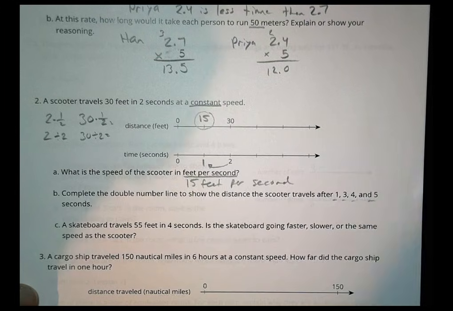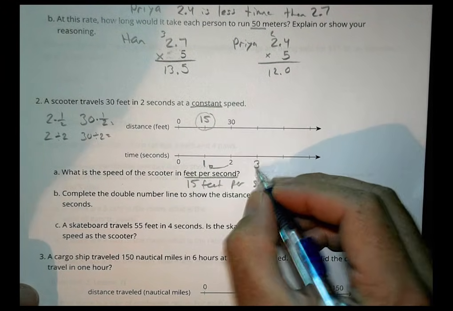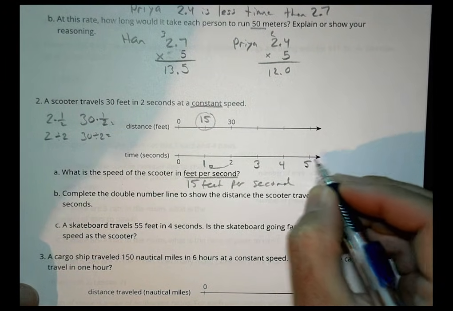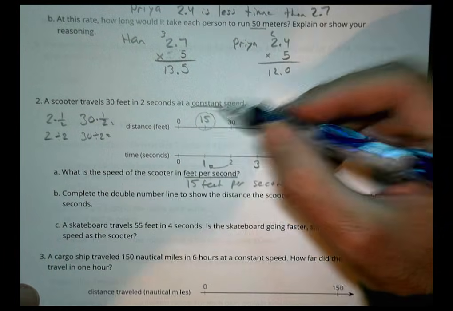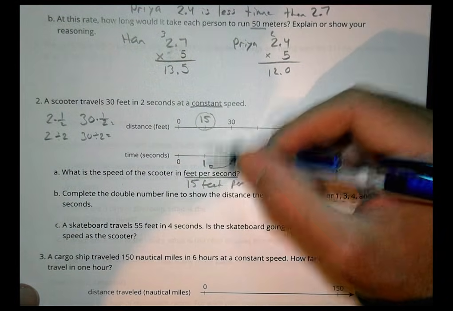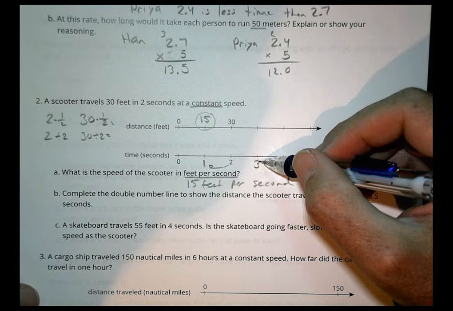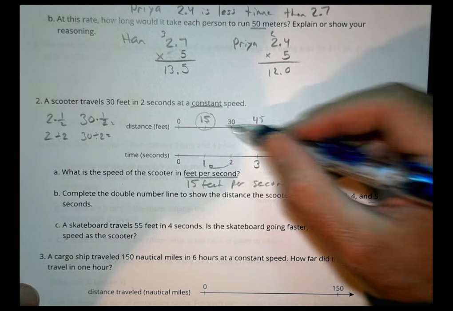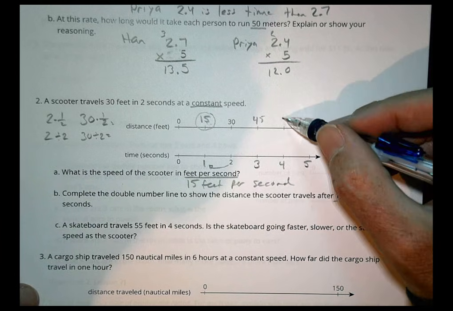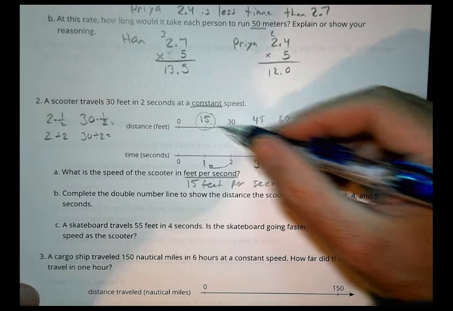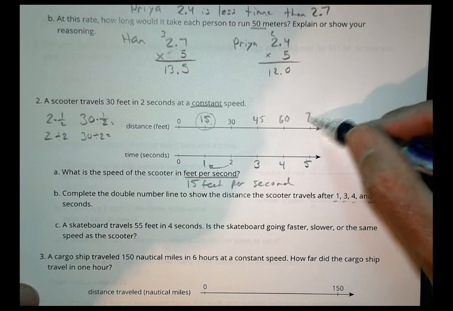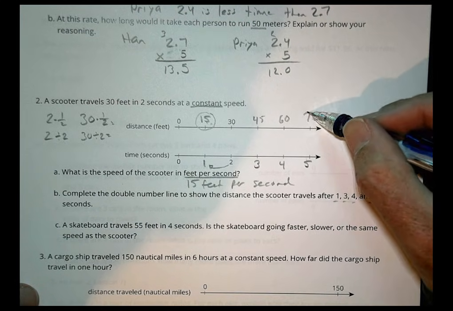and 5 seconds. Well, we did the 1 already. So here's 3, and here's 4, and here's 5. All right, so I can think of it this way. 15 times 1 is 15. 15 times 2 is 30. 15 times 3 seconds becomes 45. 15 times 4 seconds gets me to 60. And 15 times 5 seconds gets me to 75 feet.